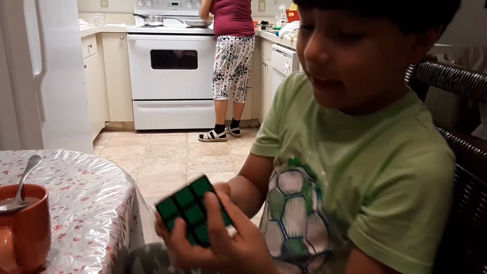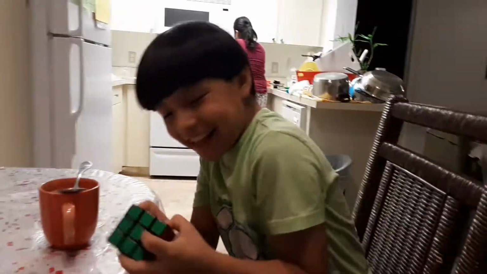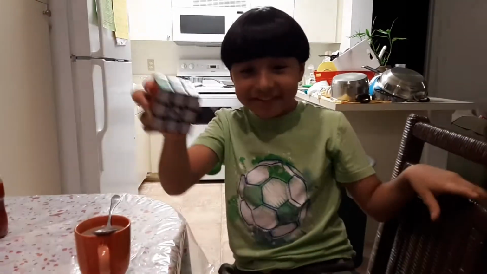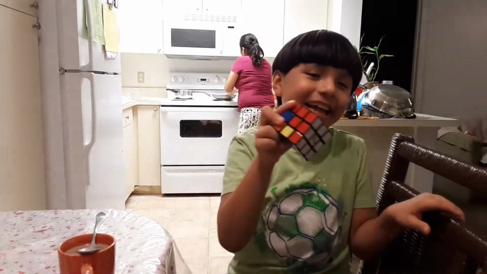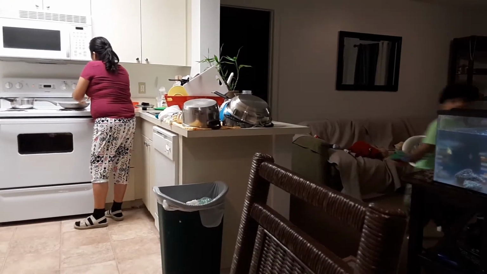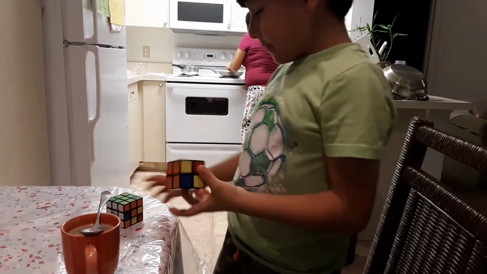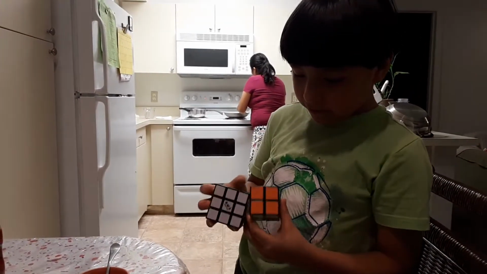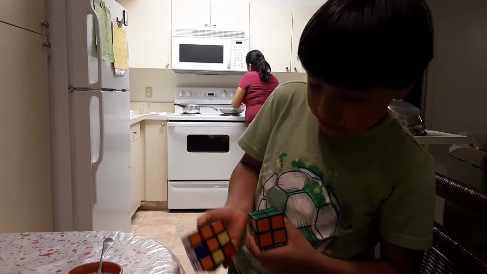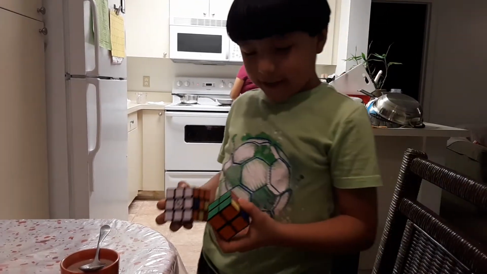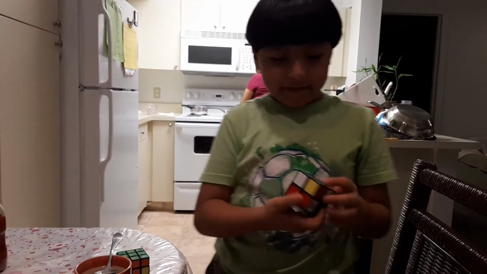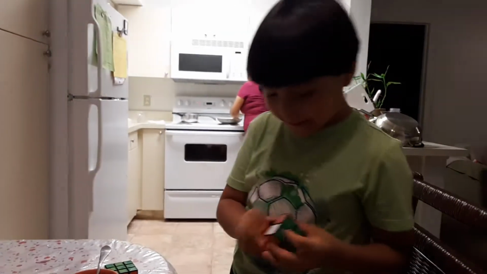But then I had it like this, so I turned that and I saw that I solved two sides once again. Just like I did with the two lights. Just like I did with this one. Instead of it being green and orange, it's green and white, which is not solved.